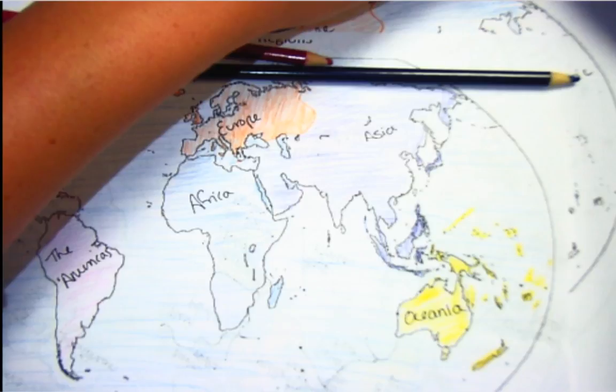All right. Next color I'm going to use is going to be yellow. I don't care what you use. Yellow is going to be my Oceania. Now, Oceania is the largest in miles, but the smallest in land space. Oceania is, of course, Australia, New Zealand, and all that, but it's pretty much all islands.